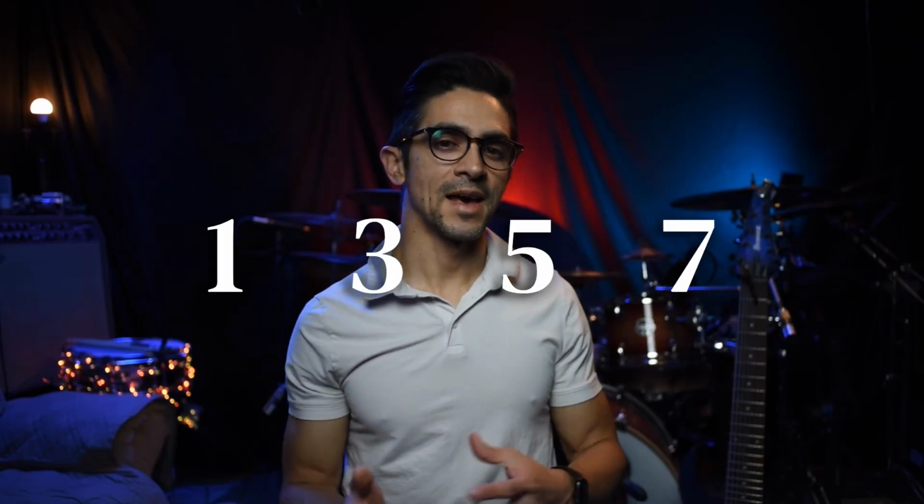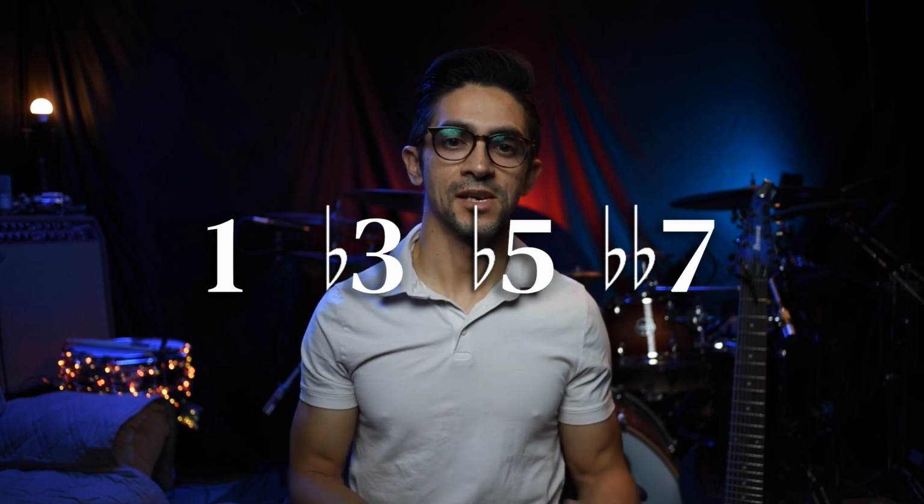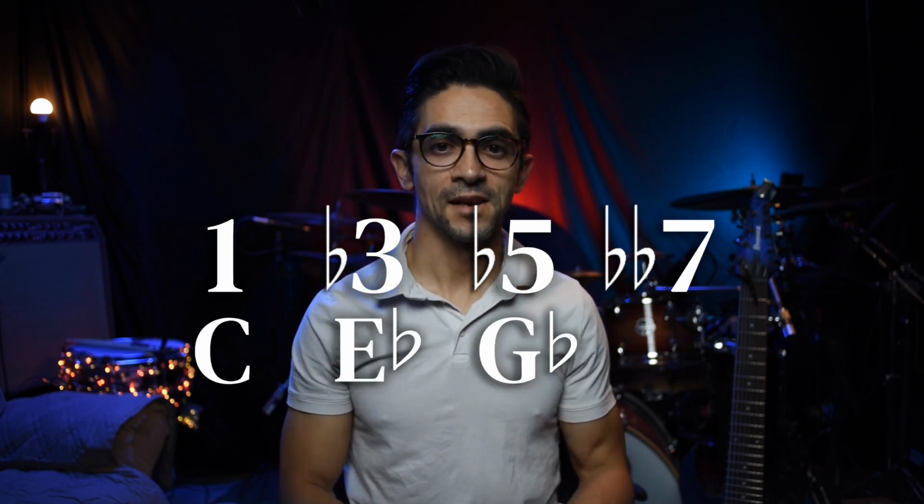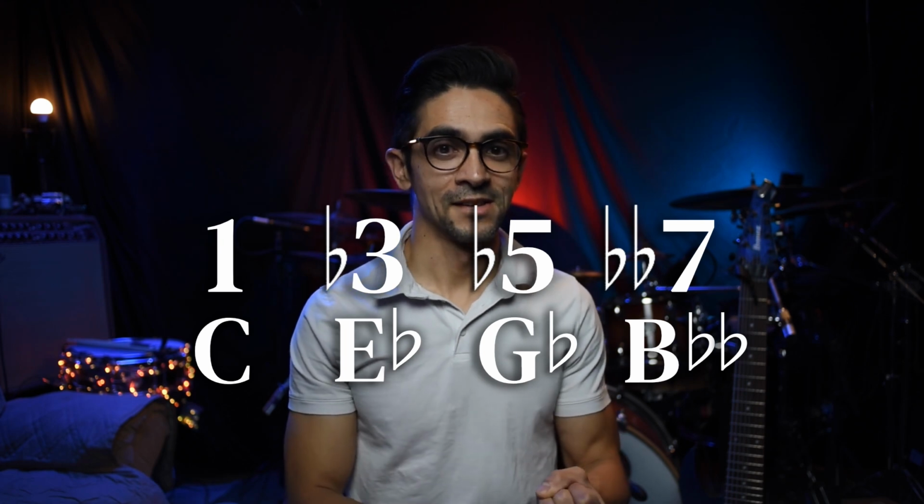Think of these as your wild card. You hold them in your back pocket for when the time is right, and you can use them strategically. It's a diminished 7th chord with an extra flat note. So it can literally be written as C, E flat, G flat, and B flat flat. Okay? But really that just means that it's another half step down from the minor 7 note and a whole step down from the major 7 note.